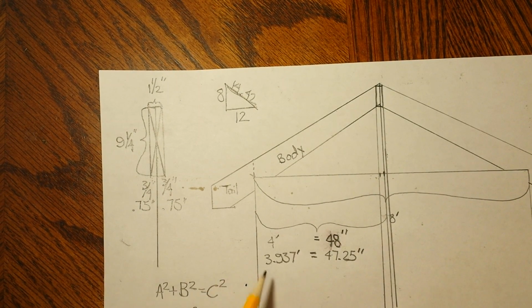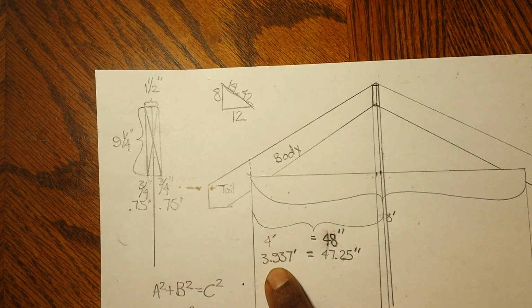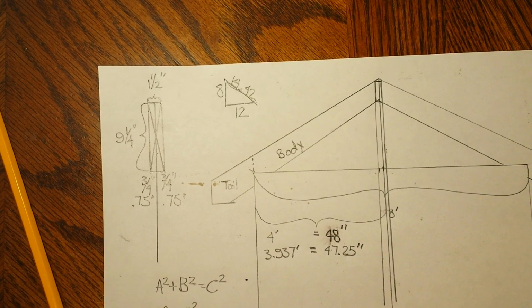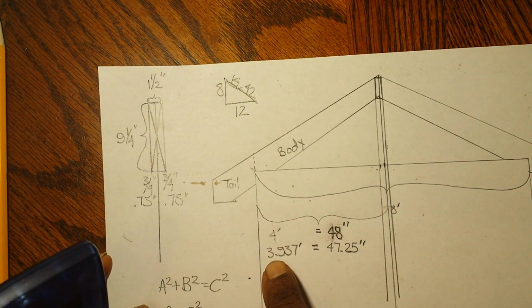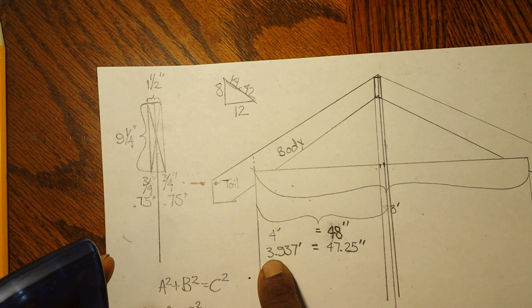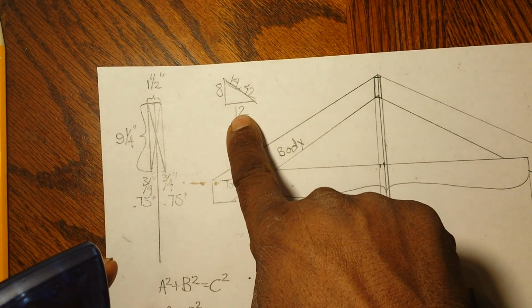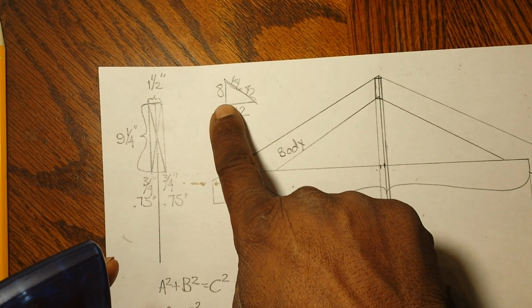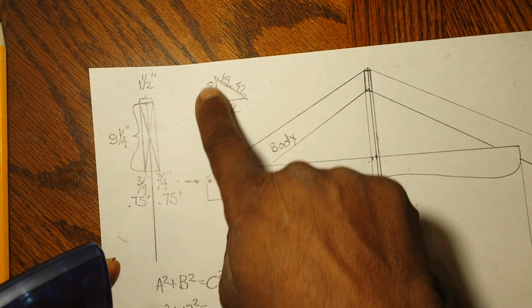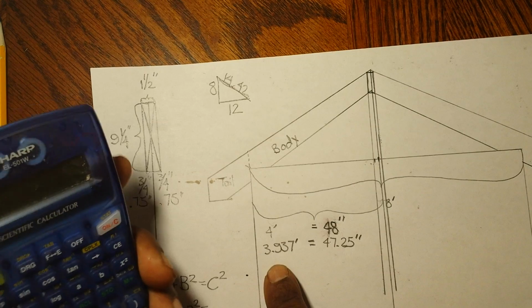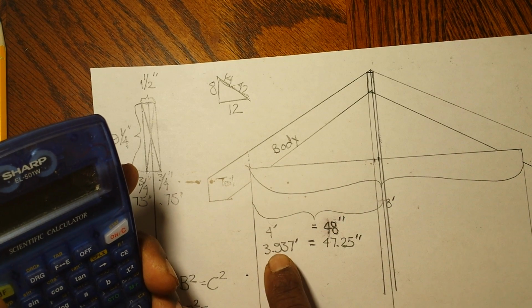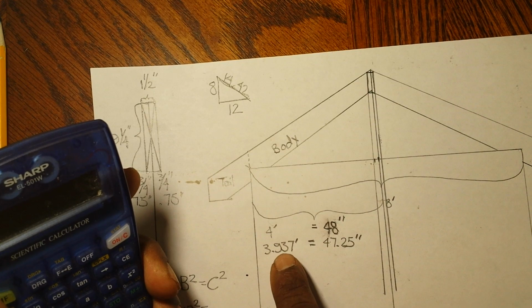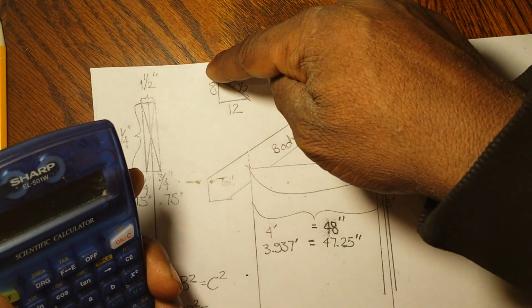So now, with our 3.937, I'm going to show you how to do that on the calculator. Because this is feet, for every foot the rafter is going up 8 inches. So all I have to do for this is multiply 3.937 times the hypotenuse.